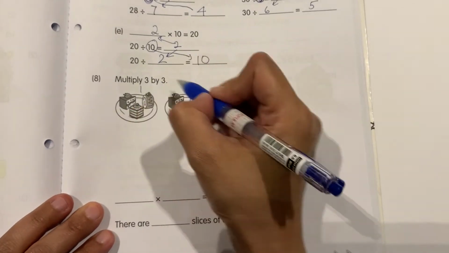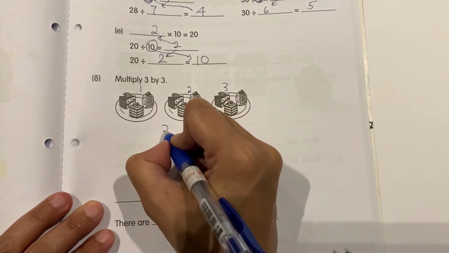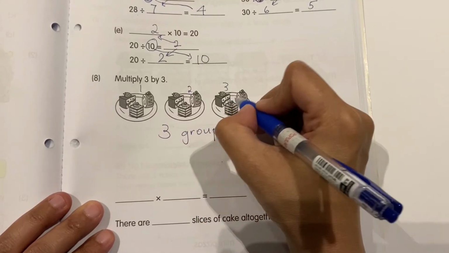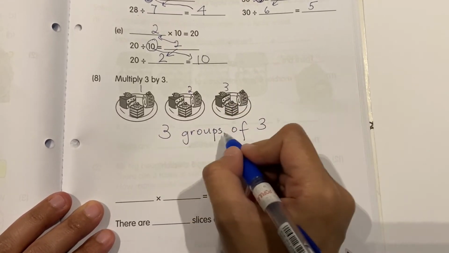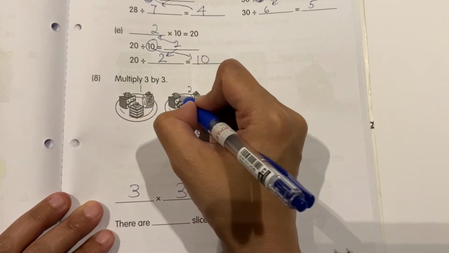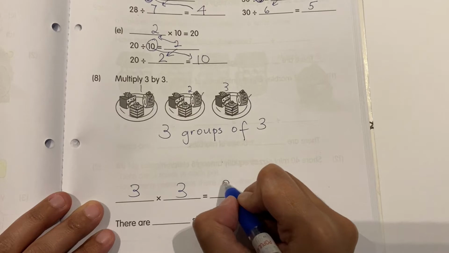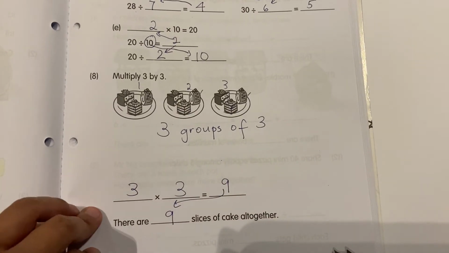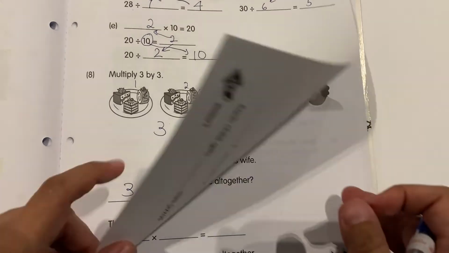Next, multiply 3 by 3. So you have 1, 2, 3. So it's 3 groups of 3 cakes. 3 groups of 3, that is 3 times 3 equals 1, 2, 3, 4, 5, 6, 7, 8, 9. So that's 9. So there are 9 slices of cake altogether. Okay, next.